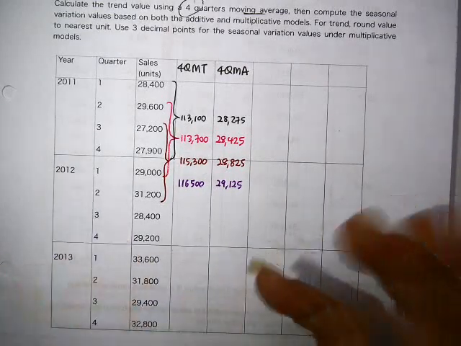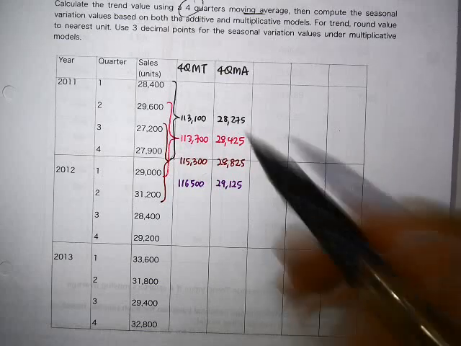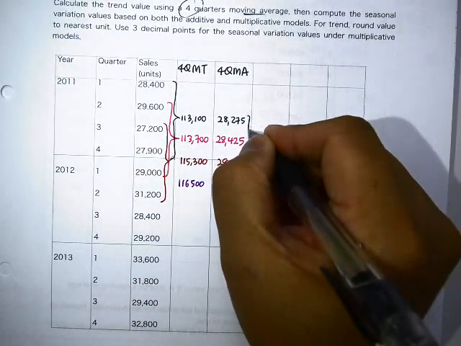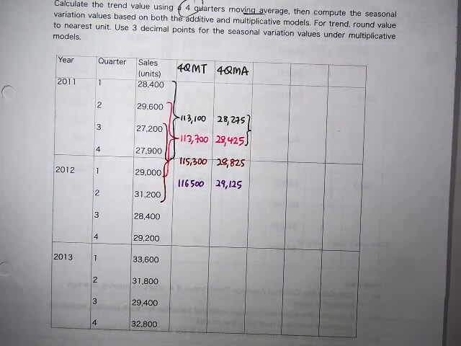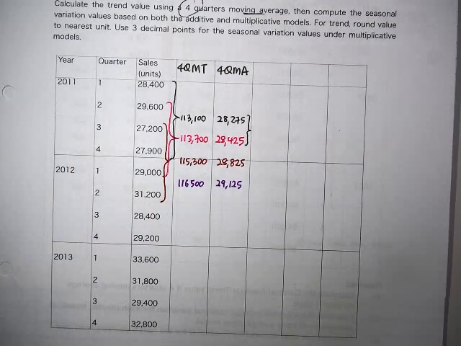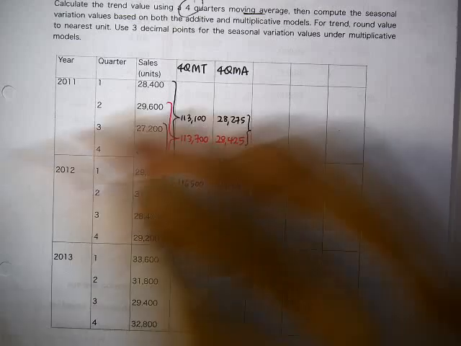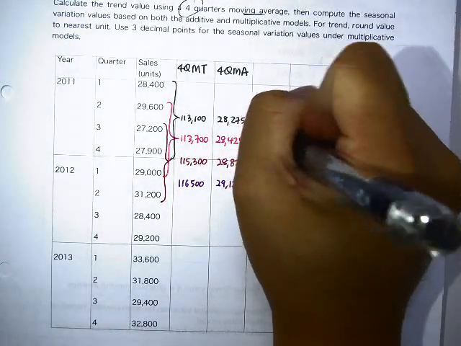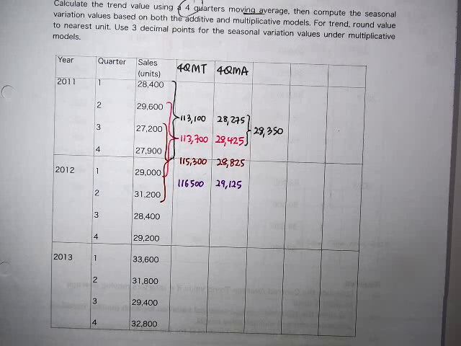In order for us to get seasonal variation, we need to get a trend that's in line with an actual value. So what we do to solve this is we take these two averages and we average again. So we take 28,275 plus 28,425, we add them together, we divide it by 2. Now that's 28,530. So you average it once more.